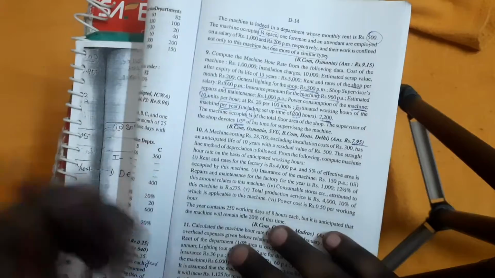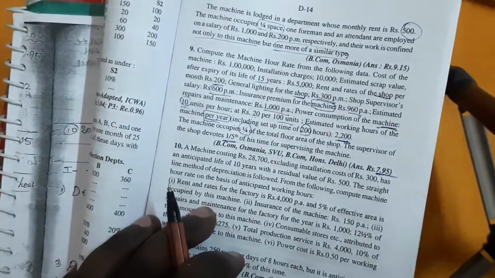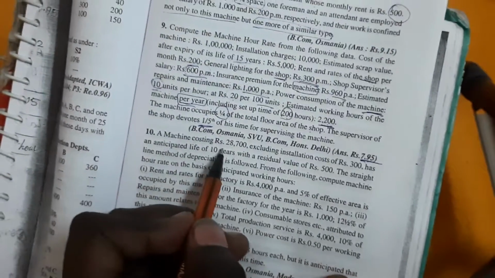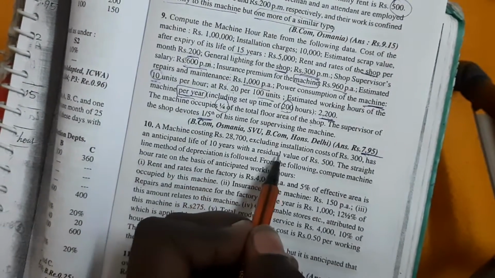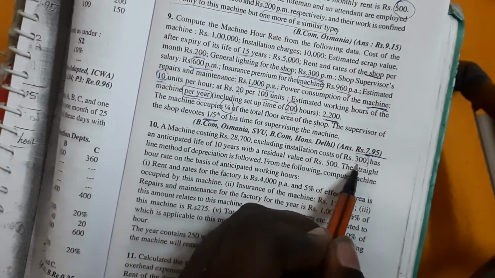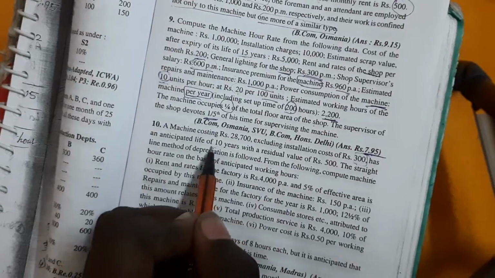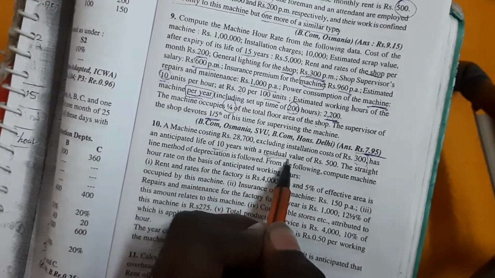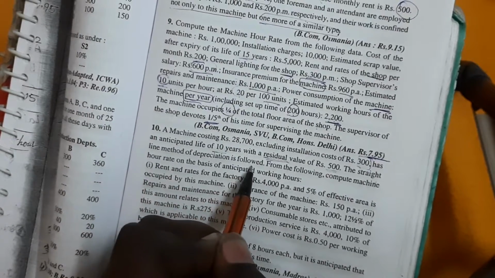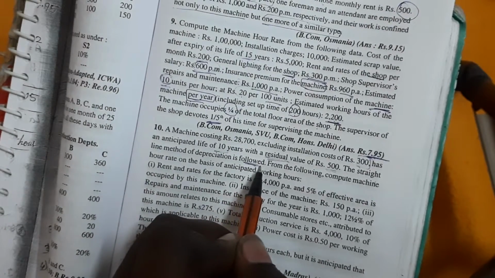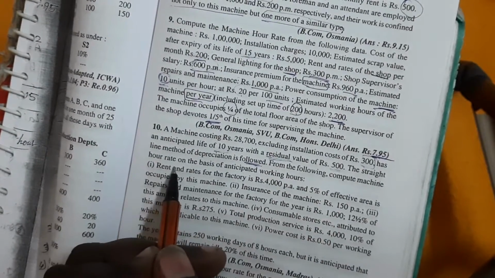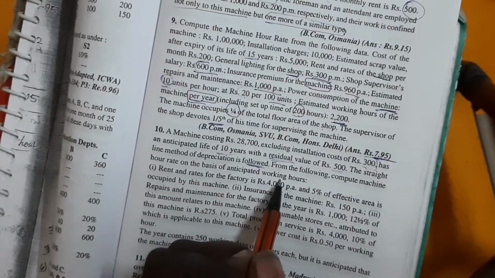So see here. Problem number 10: a machine costing 28,700 excluding installation charges of 300. So we have to add installation charges 300. It has an anticipated life of 10 years with a residual value nothing but scrap value 500. The straight line method of depreciation is followed. They are following straight line method. From the following information, compute the per hour rate on the basis of anticipated working hours.